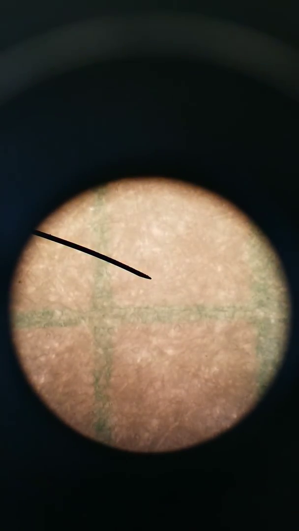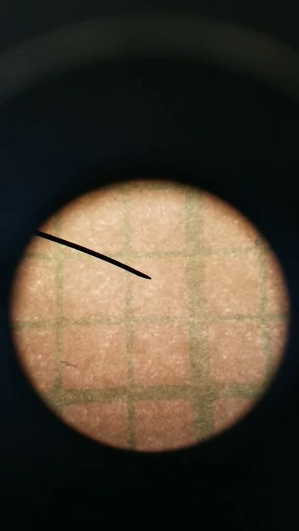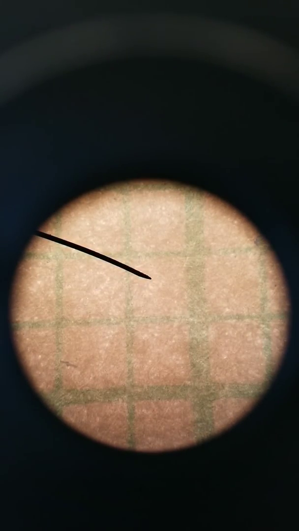Back to 10x objective. Back to 4x objective, 40x total magnification. All right, that's how you figure out the field of view diameter at different magnifications. And that will help you in estimating your cell size.